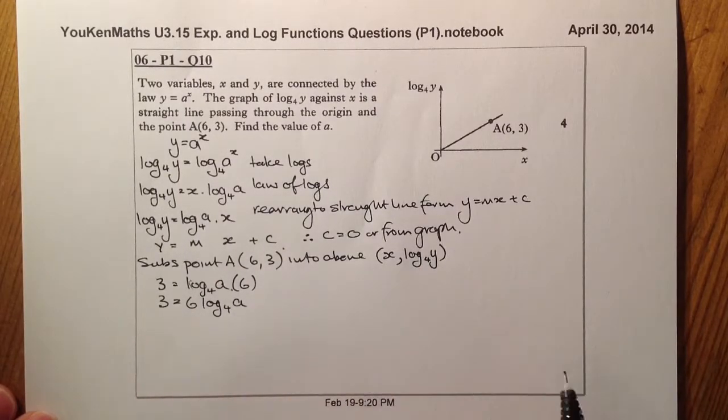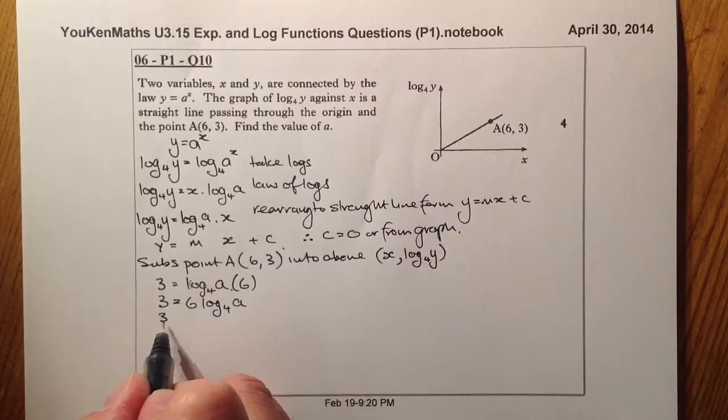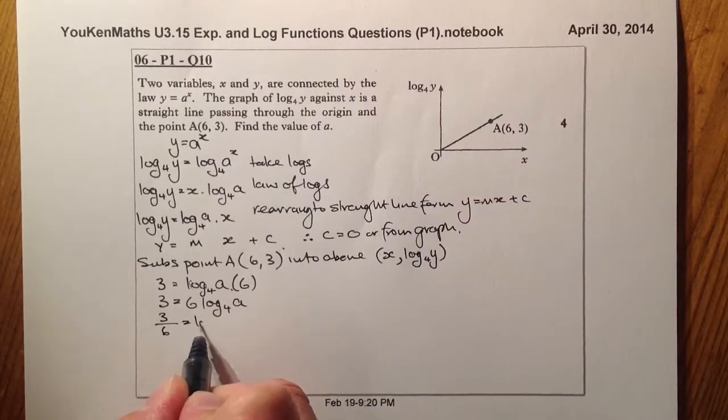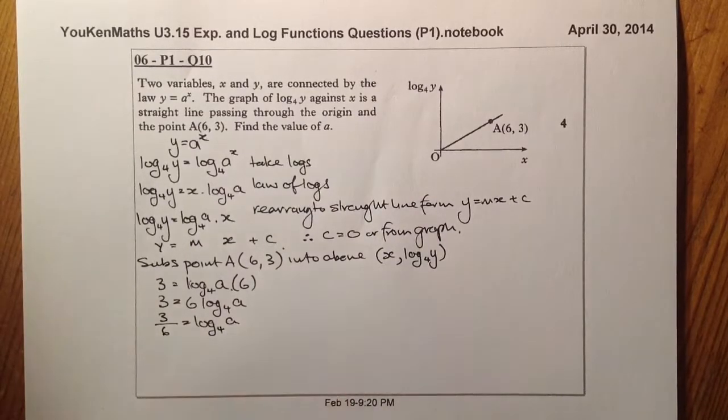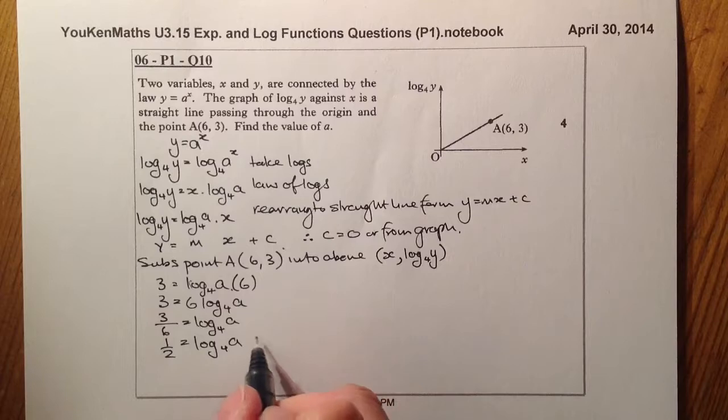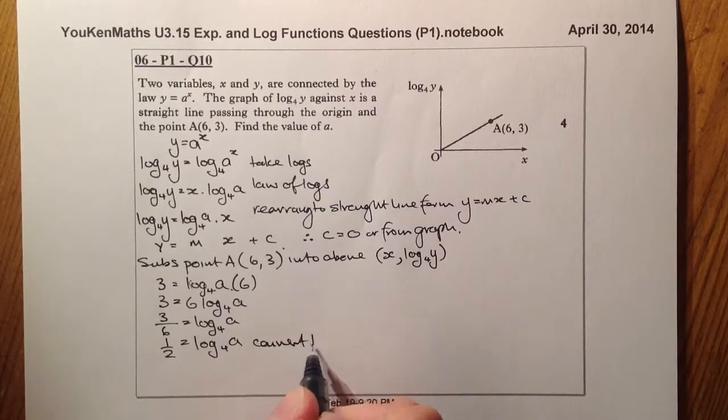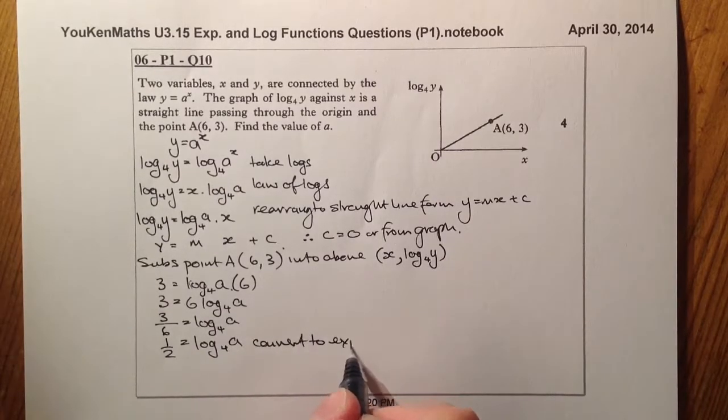Okay, so from there there's two methods that I can use to work this part out. I could use the law of logs, or I could divide it by 6. Let's divide it by 6. So from this side here I've got 3 over 6 is equal to log a to the base 4. So that'll just give me a half on this side is equal to log a to the base 4. What I'll do here is I'm going to convert this to the exponential form.